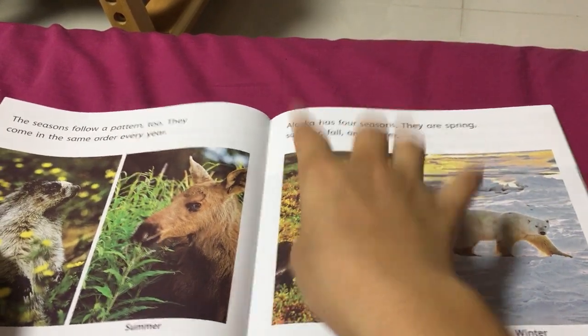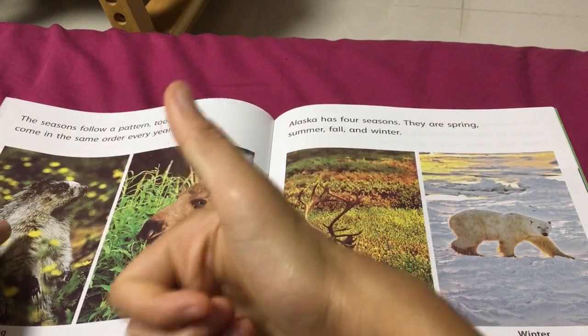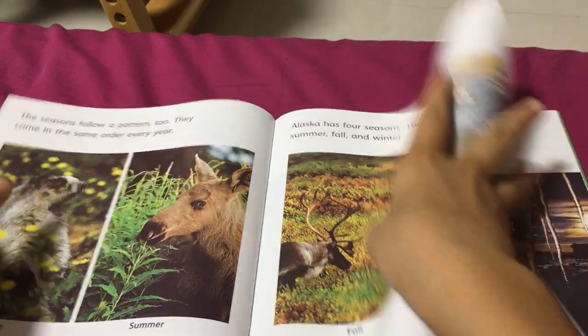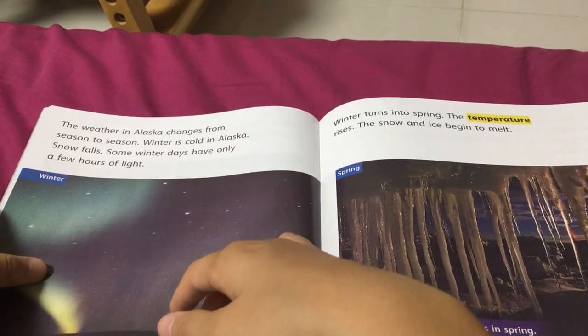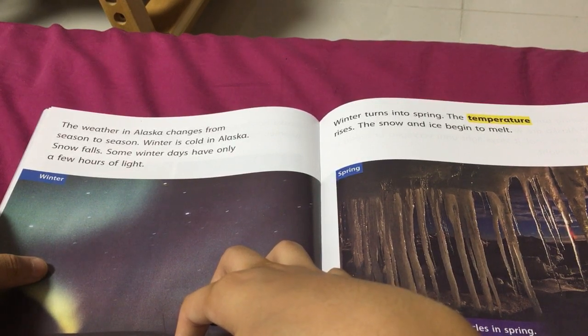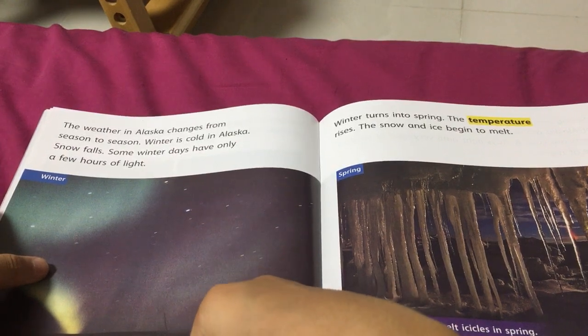Alaska has 4 seasons. They are spring, summer, fall, and winter. The weather in Alaska changes from season to season. Winter is cold in Alaska. Snow falls.